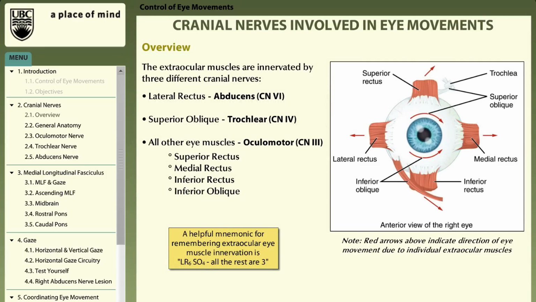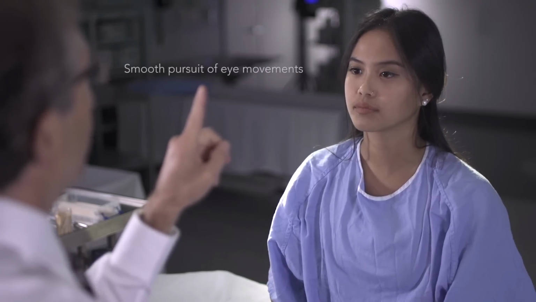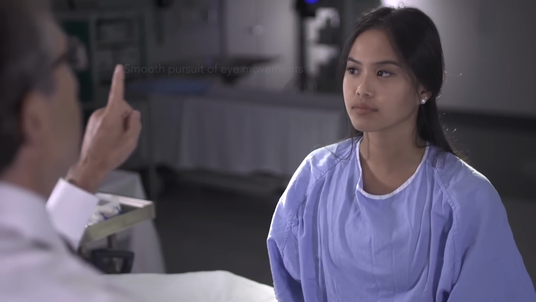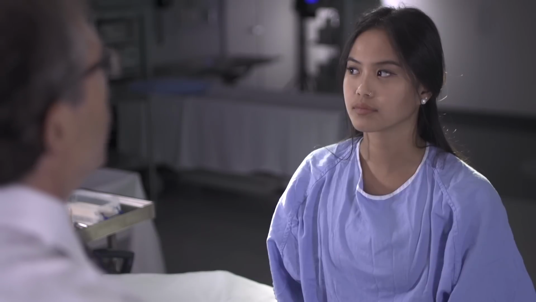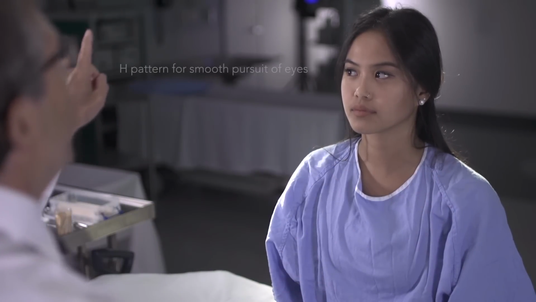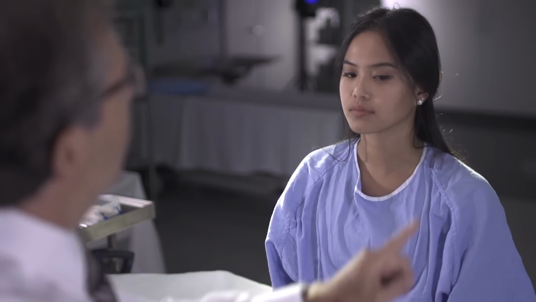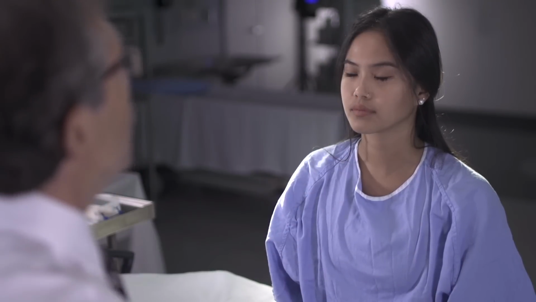So the next thing I'd like to do is your extraocular muscle movements. I want you to follow my finger with your eyes. So horizontal smooth pursuit is normal, and I'm going to go through the H pattern to make sure all the extraocular muscles are moving properly, and they are. So nice normal smooth pursuit.